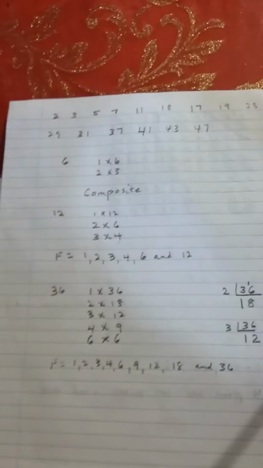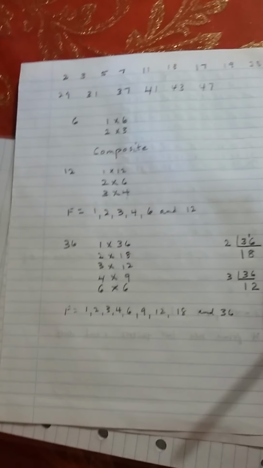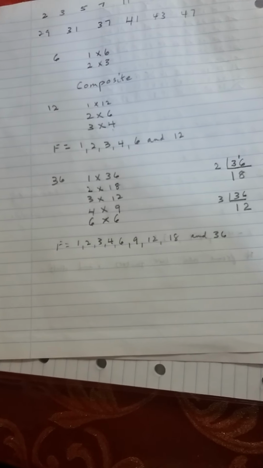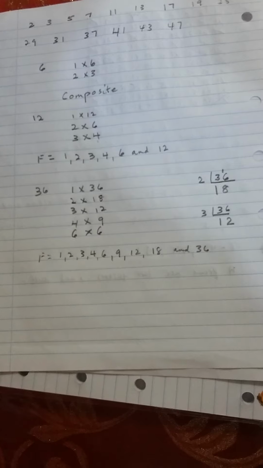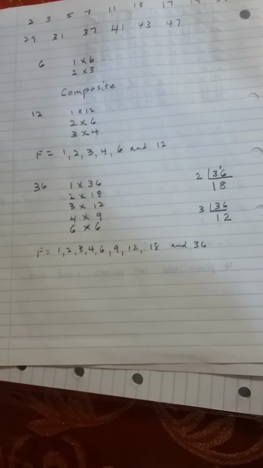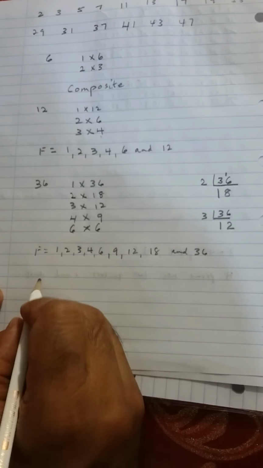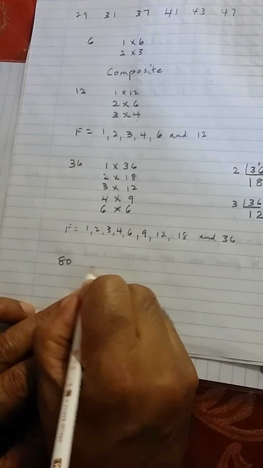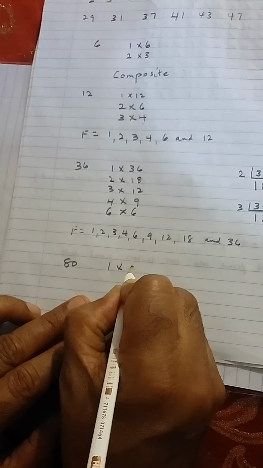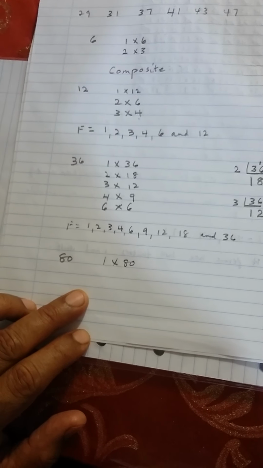So let's try one more. We're going to try a big number. Alright? We want to try a big number. So let's see. Let's say we can use the number 80. 80 is a good number to use. Let's try the number 80. Let's see. What should we do? We put down 1 times 80.